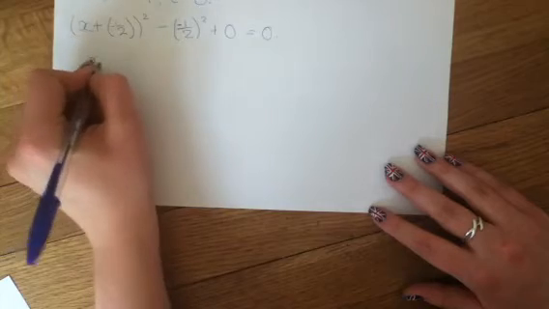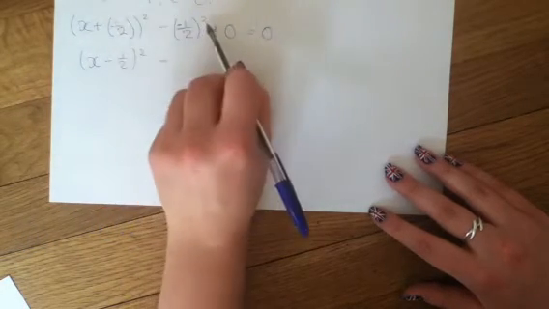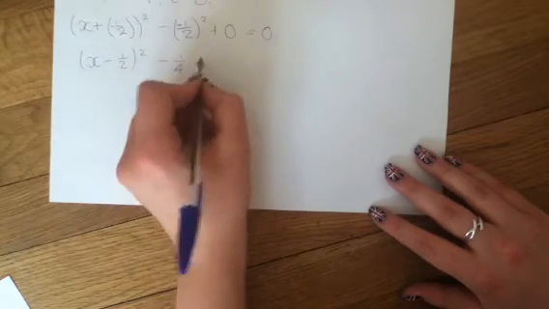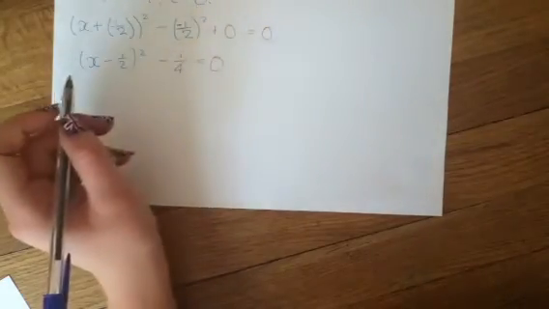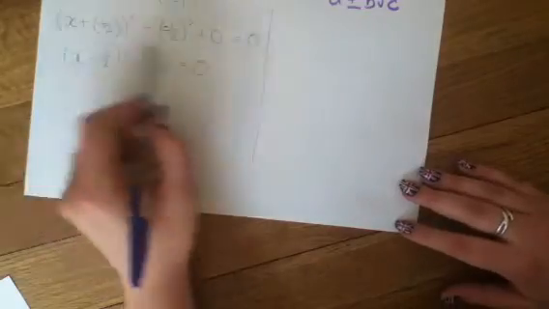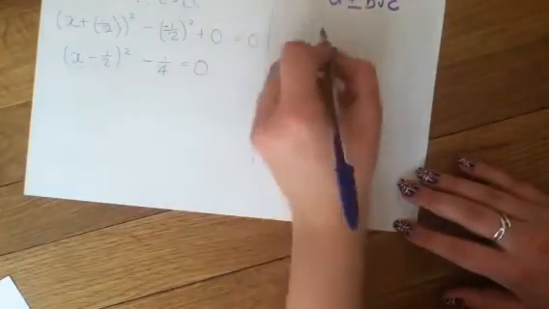This gives us x minus a half squared minus, and we can square out this bracket, giving us a quarter, still equal to 0. Now we can reshuffle and rearrange to get x on its own.